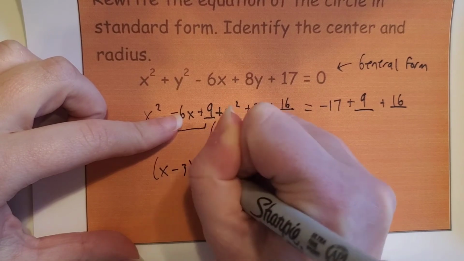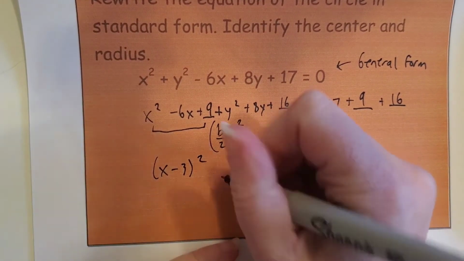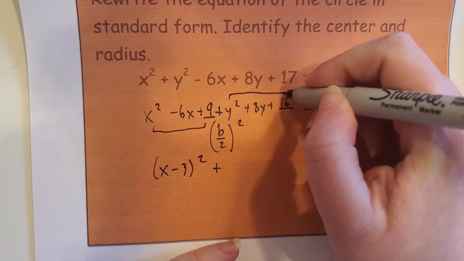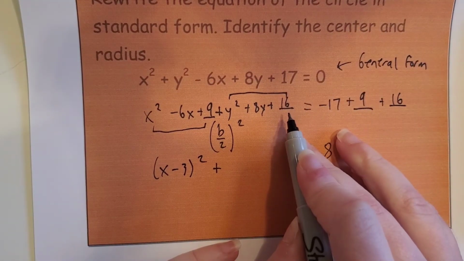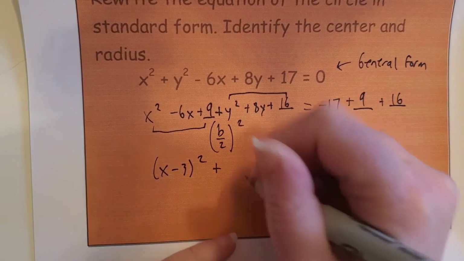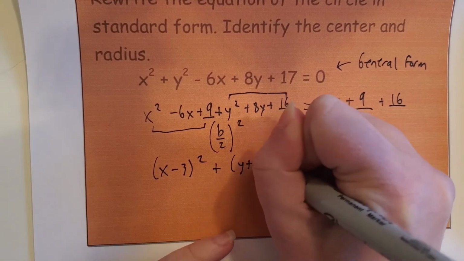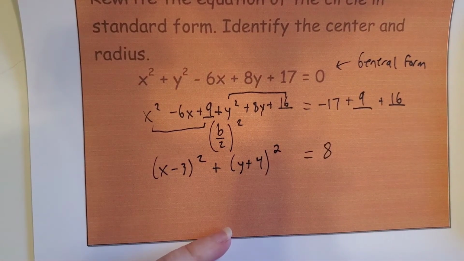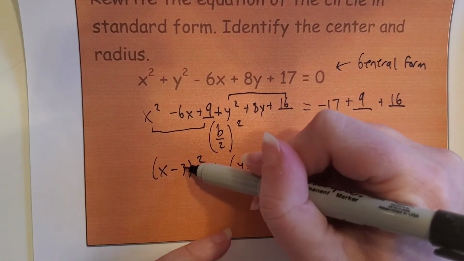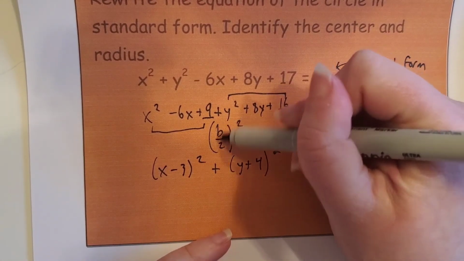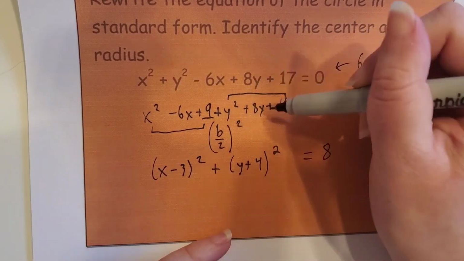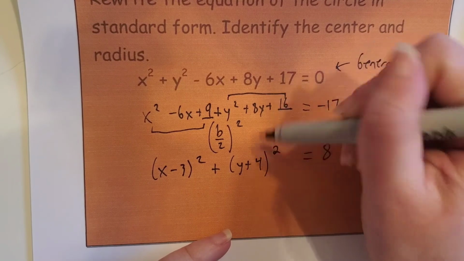So x minus 3, or x minus 3 squared. Plus, that's why I tacked that plus sign in here, and then we're going to factor this down. What are factors of 16 that add up to 8? 4 and 4. So y plus 4 and y plus 4, or y plus 4 squared. Little hint, I don't know if your Algebra 1 teachers told you this, but what number is actually going to go in here? Just b over 2. Negative 6 over 2 is negative 3. That's what goes here. 8 over 2 is 4. That's what goes here.